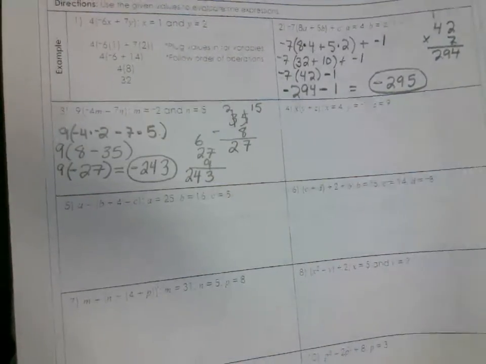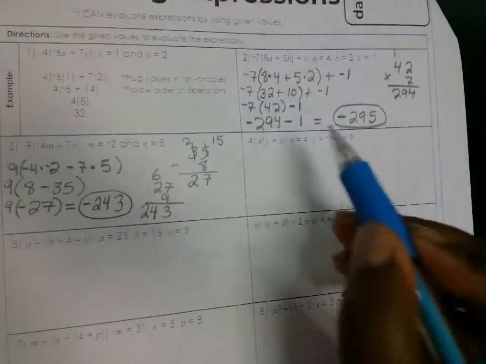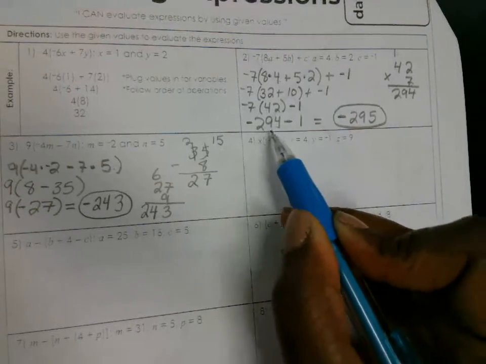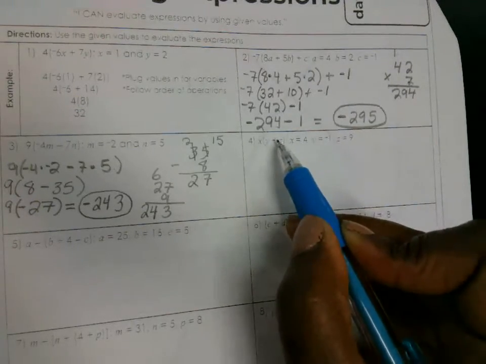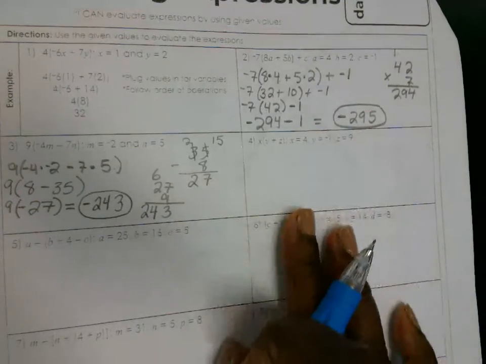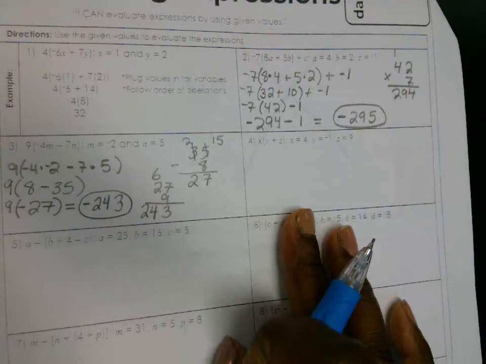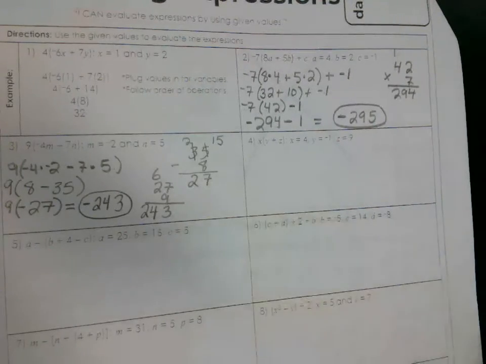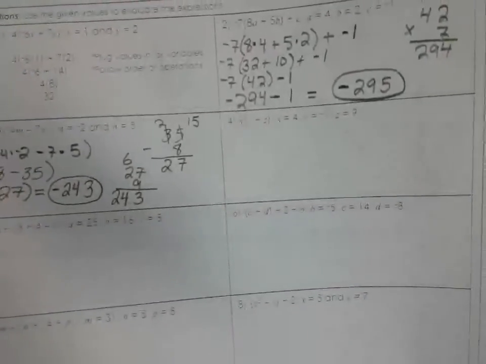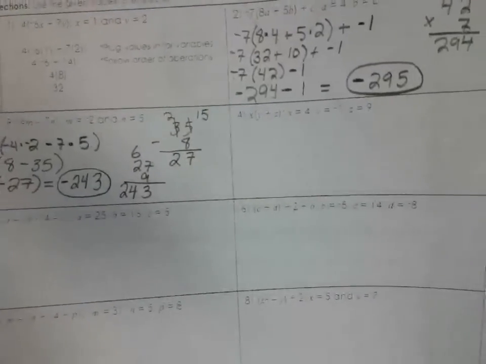All right. And so this is what you're doing. You're substituting the values into the algebraic expression, and you're using order of operations to solve. Please make sure that you complete the entire thing. Make sure that you take your time. Use your order of operations to solve these, okay?